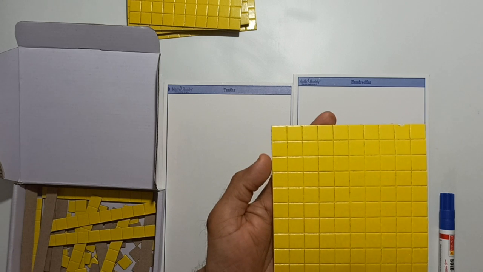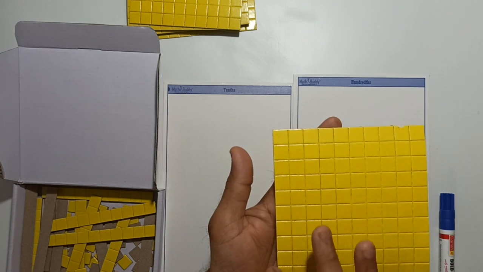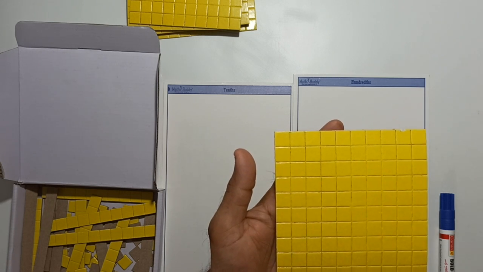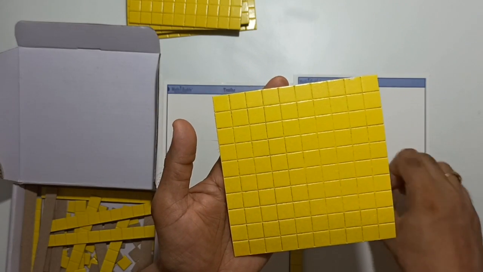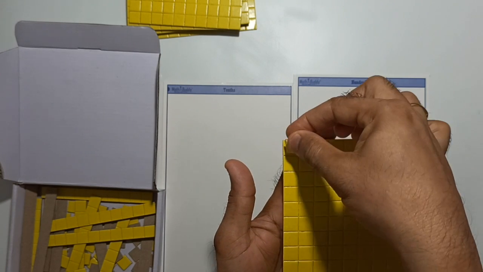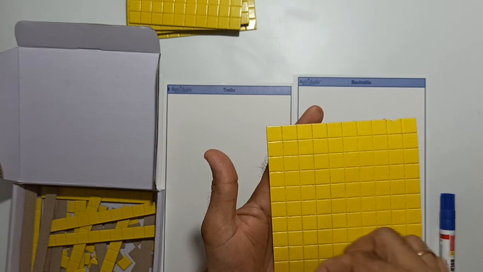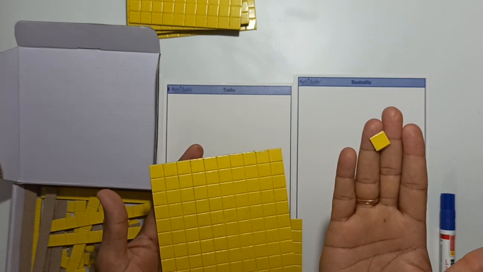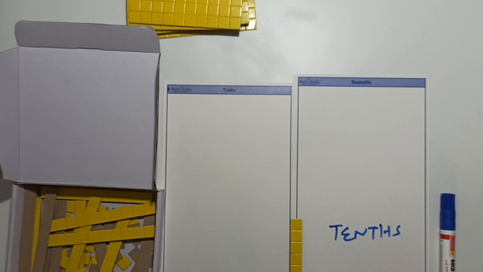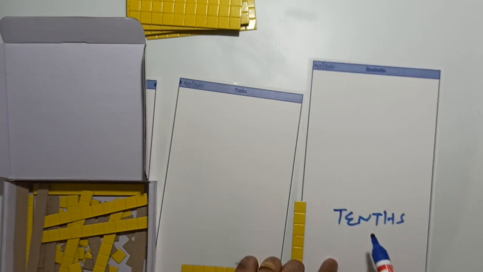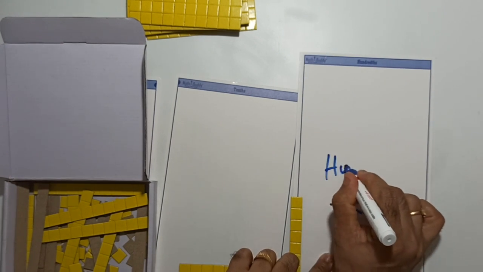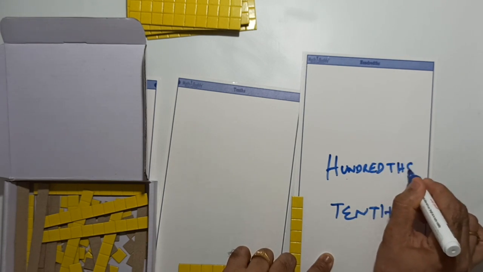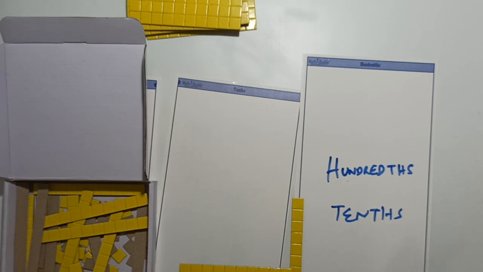How will each part look if I take this 1 unit, or 1 pizza, and divide it equally into 100 parts? Each part will look like this. Basically, I have 100 such parts in this. So we call this hundredths. Previously it was tenths. Now it is 100, and then there's a THS in the end: hundredths.